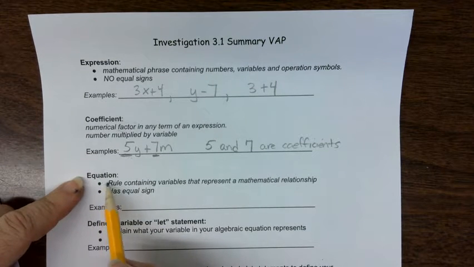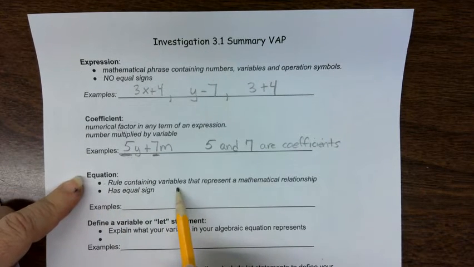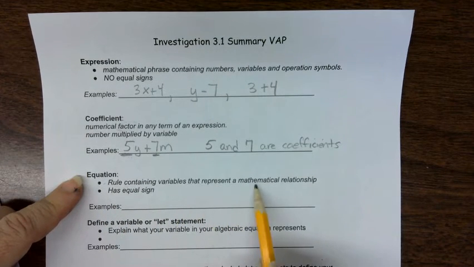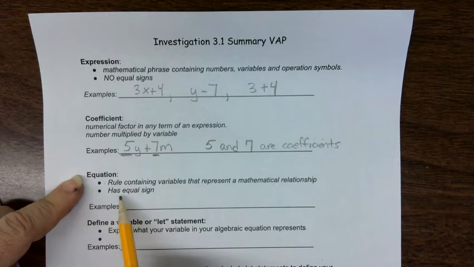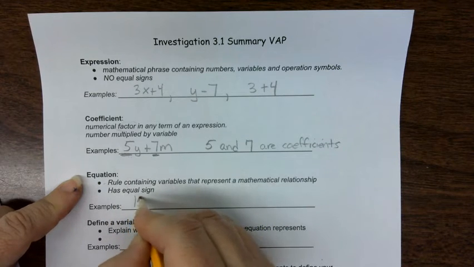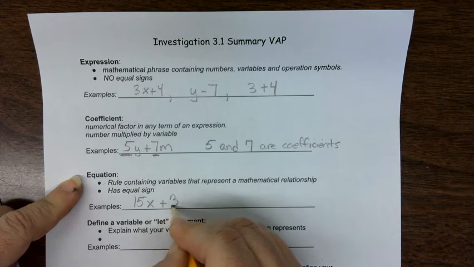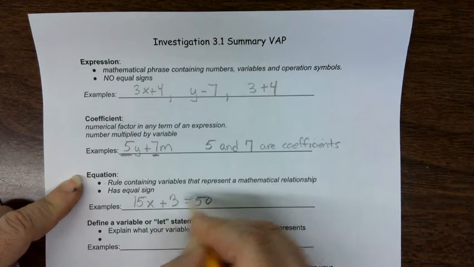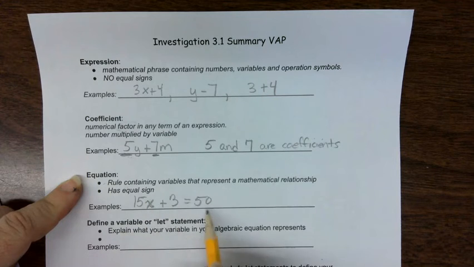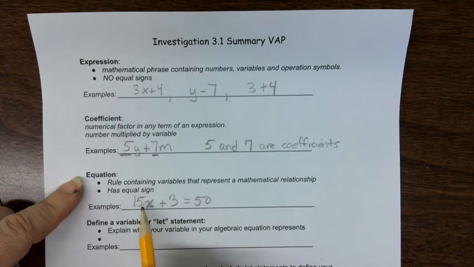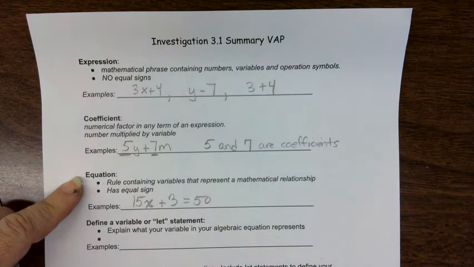An equation is a rule containing variables that represent a mathematical relationship. This one has an equal sign. So in an algebraic equation, 15x plus 3 equals 50, this is an equation, because now I have numbers, variables, and an equal sign.